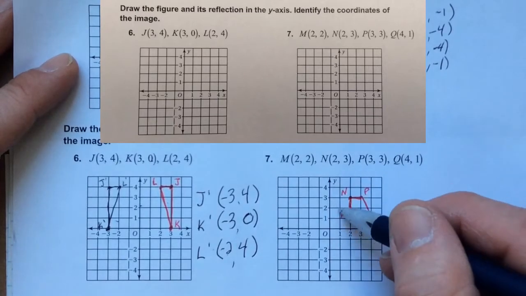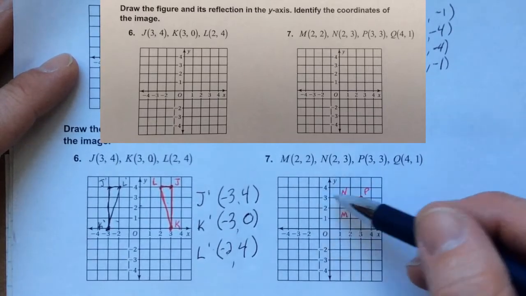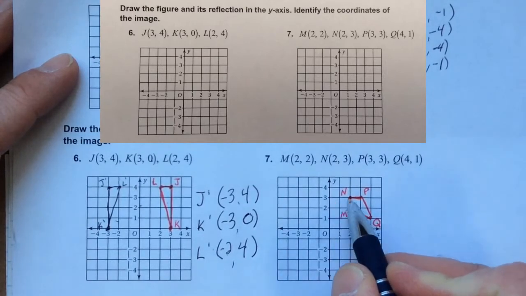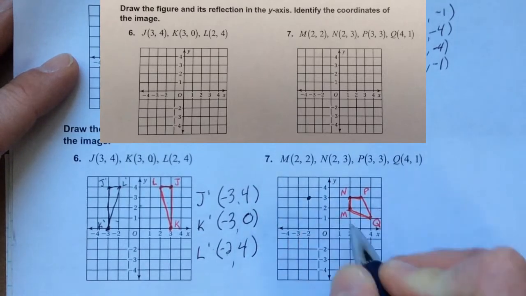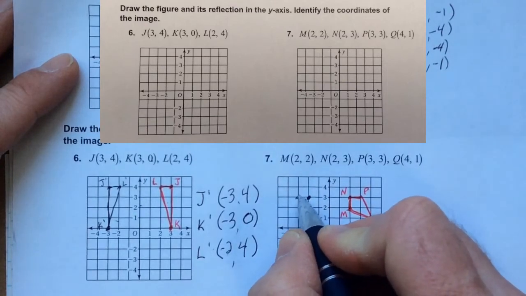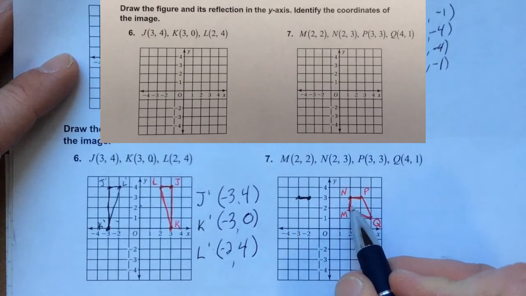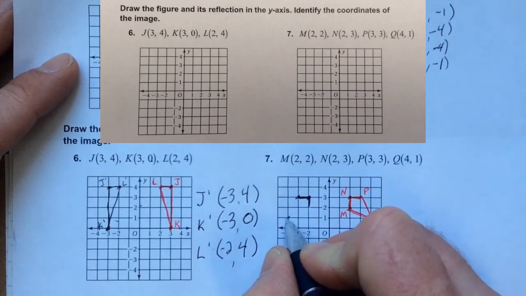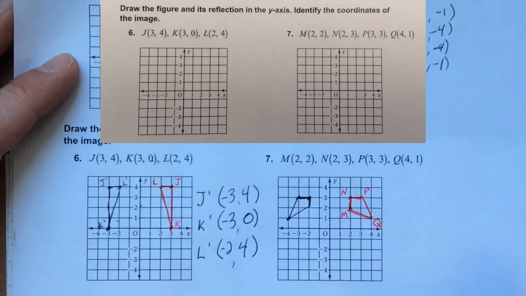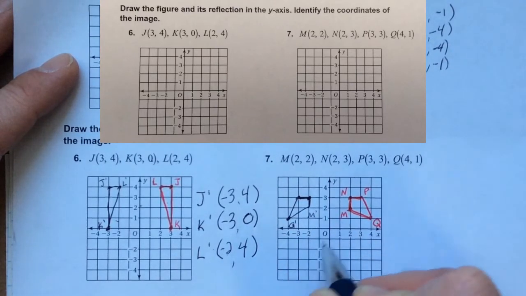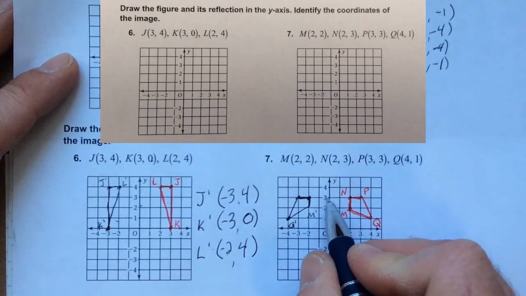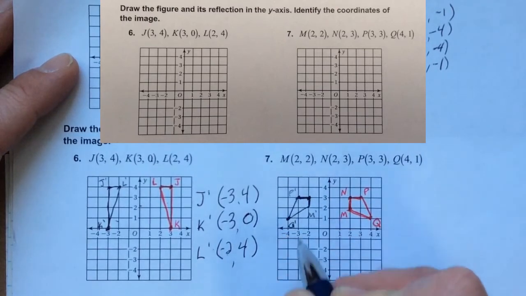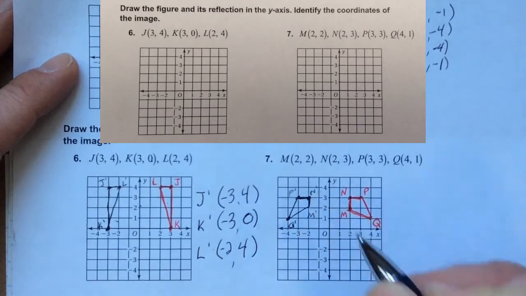Last one, we're going to reflect this in the y-axis. It's 2 away for N, so it'll be 2 away again. 1 more away to get to P, so 1 more away to get to P. N coming down 1 gets us to M. And then they go all the way over here. It's 4 away, 4 away, to get to Q. So here's Q prime, M prime, and P prime's the one that's far away from the axis, so still far away, so that'll be P prime. And then N prime is right here.